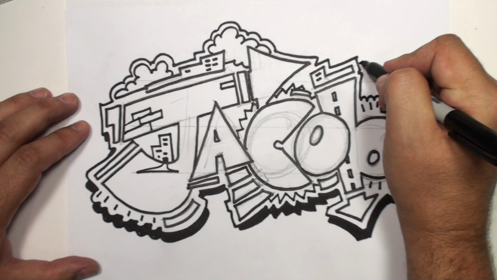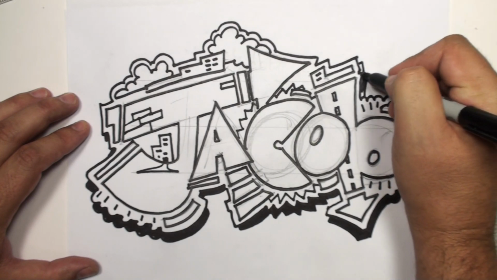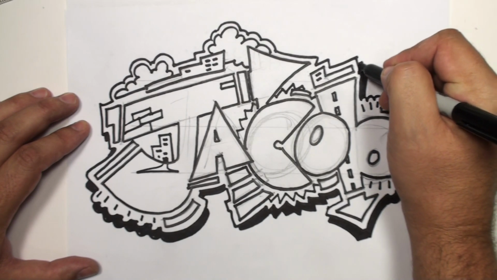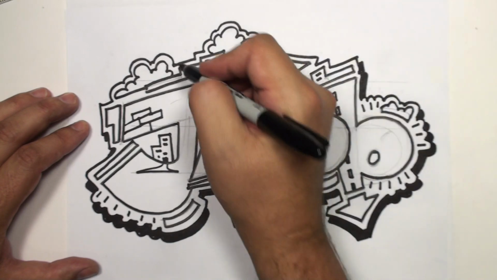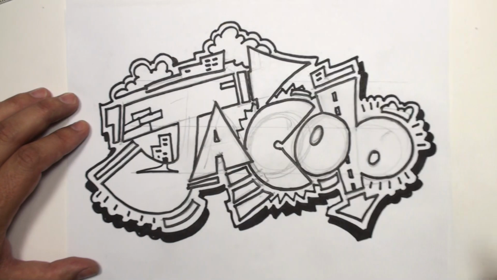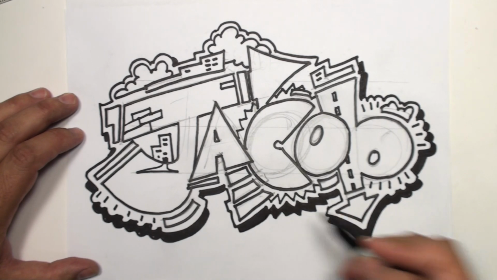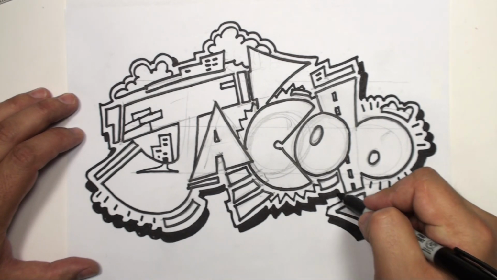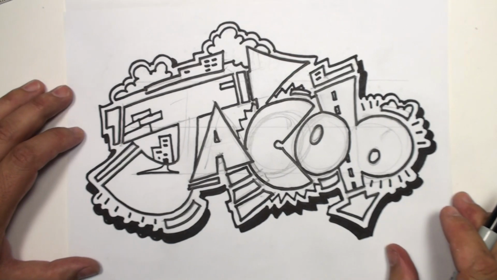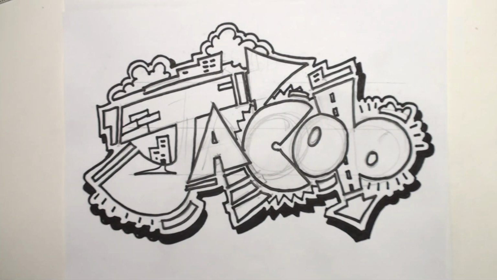Alright, probably get a little bit up here. Probably not any there, maybe a little bit right here. Just want to thicken that up a bit. Alright, I have not done any erasing yet, so I want to get the rest of my pencil lines out of here.